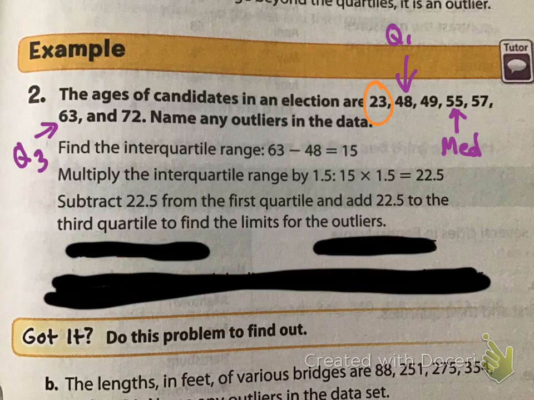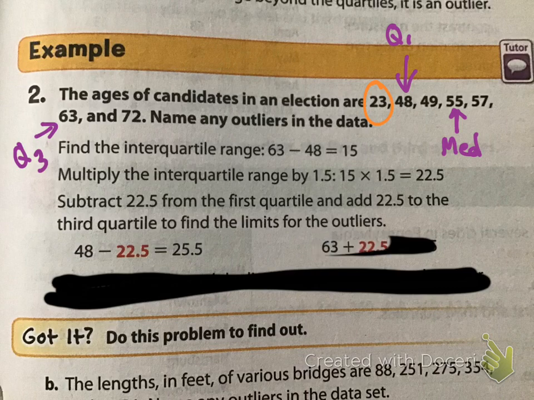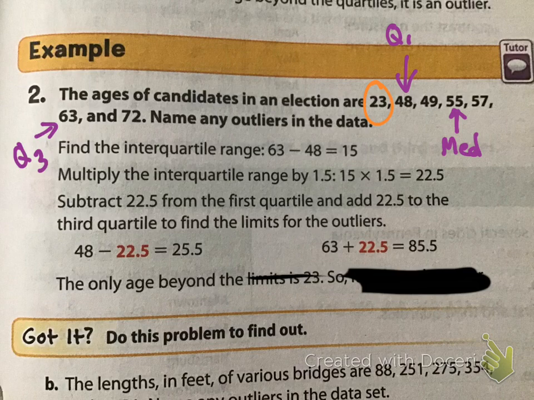So we know then that the only age beyond the limits is 23. So it's the only outlier. Now you say, oh, I already knew that because it looks way different than the others. Yes, but that's not always the case. In fact, we'll run into that a little bit later.